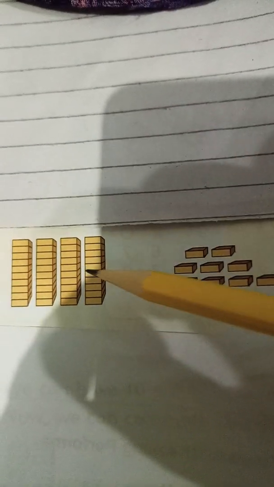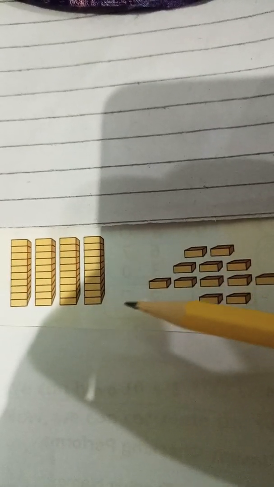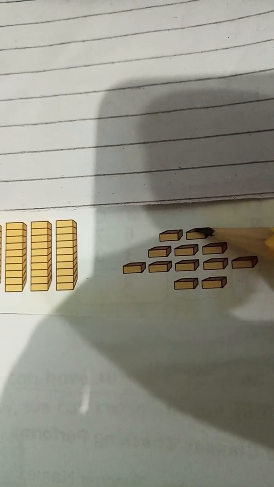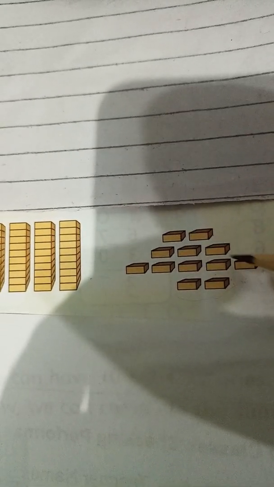Look, we had only 2 ones blocks here and we have taken another 1 tens from this side and we have made 10 ones blocks from that one. Now here we have 1, 2, 3, 4, 5, 6, 7, 8, 9, 10, 11 and 12.